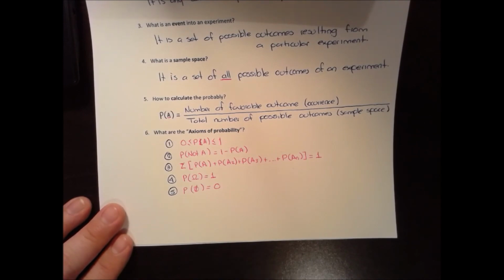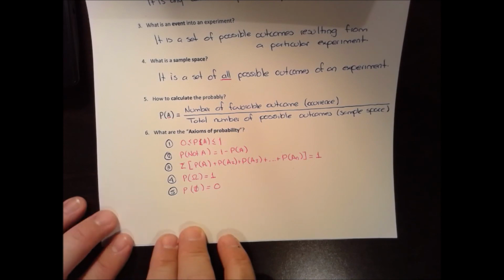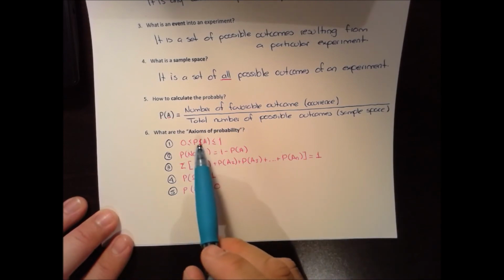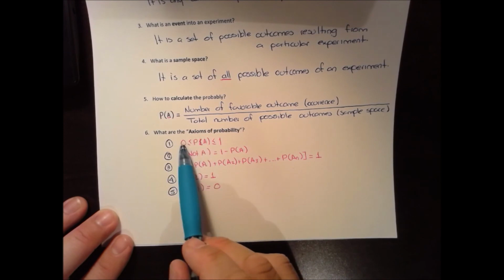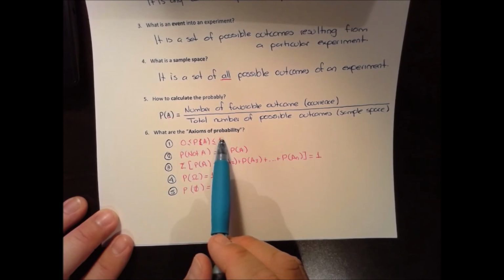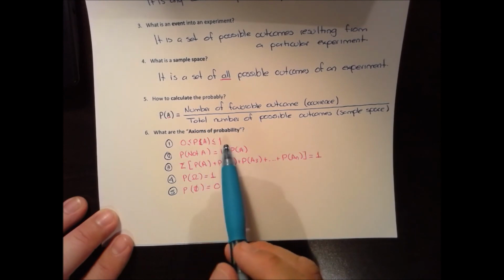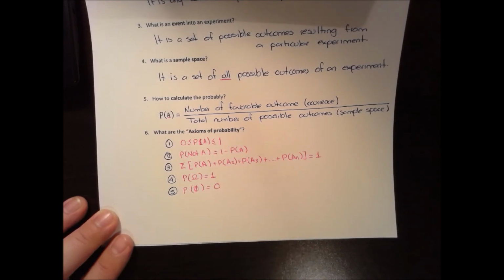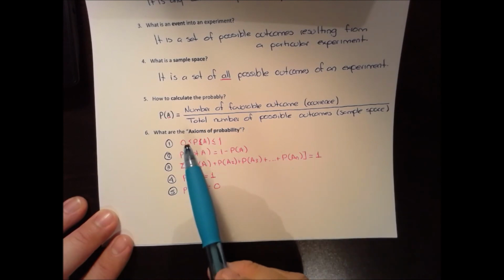In number 6 we have the axioms of probability, and this is very important; you need to understand all of them to better understand the calculus of probability later in the other class. Remember that probability is measured in values, and the first axiom says that the value of the probability will always be from 0 to 1. If you calculate a probability and you get a negative number or a number greater than 1, it means that your calculation is wrong, because probability is just from 0 to 1.